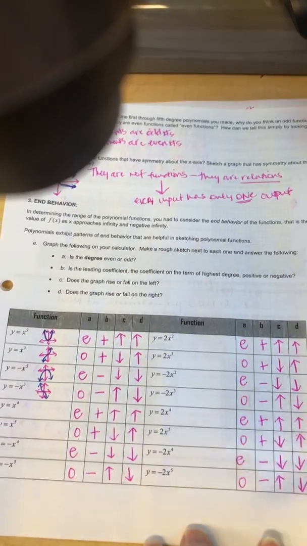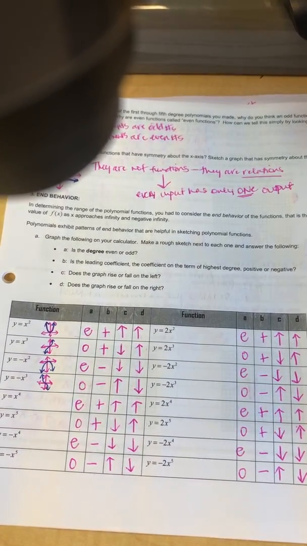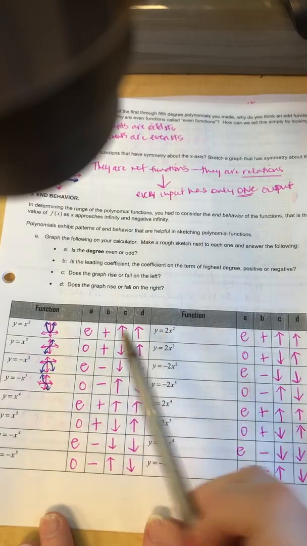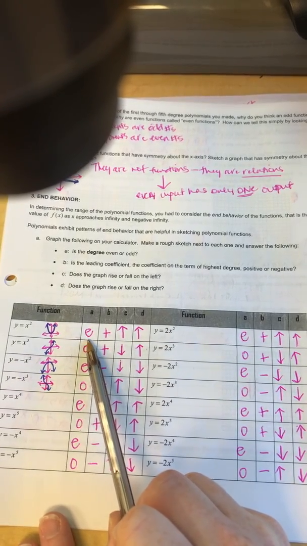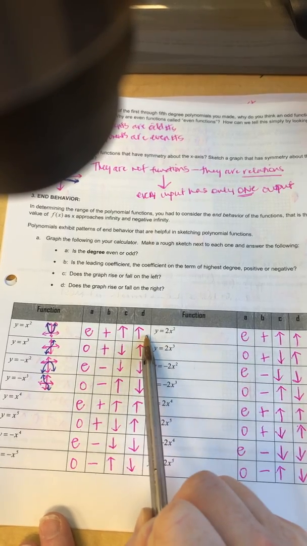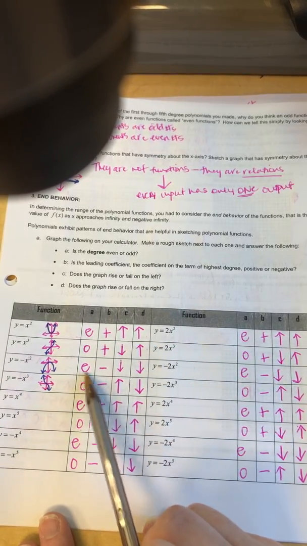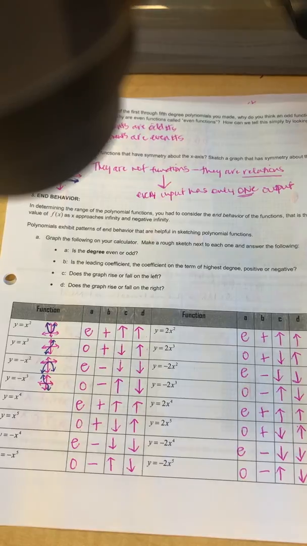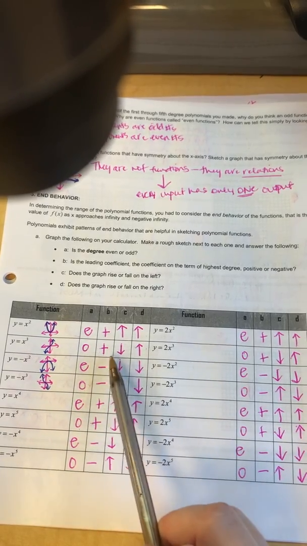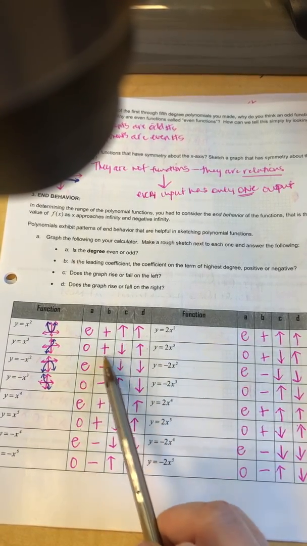We started talking about end behavior. That's what my tails are doing on the left side and the right side of my graph, okay? We noticed that if it was even and positive, both of my tails pointed up. If it was even and negative, both of my tails pointed down. So again, even, they're together. Odd, notice they're going to be split.